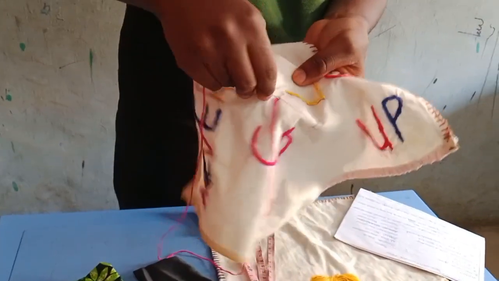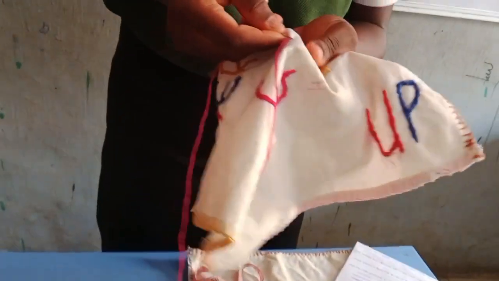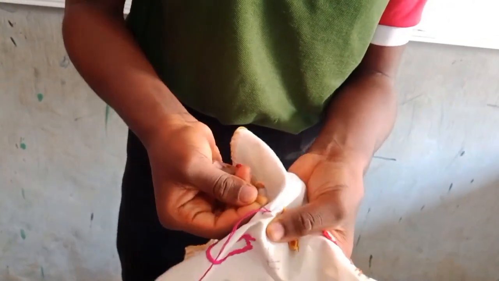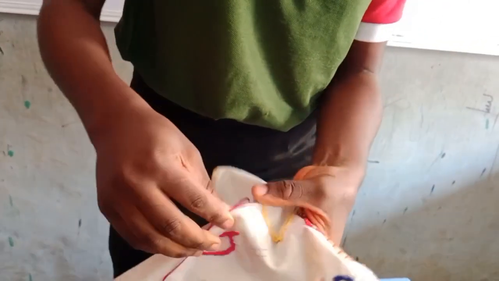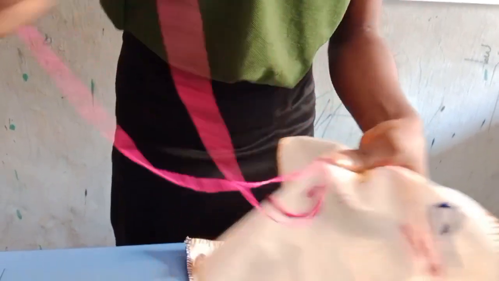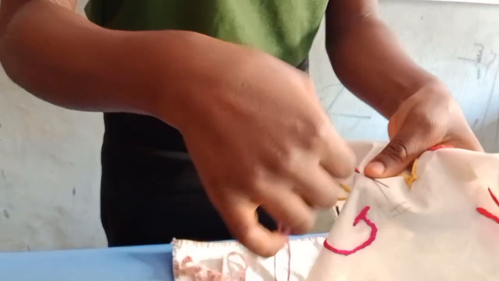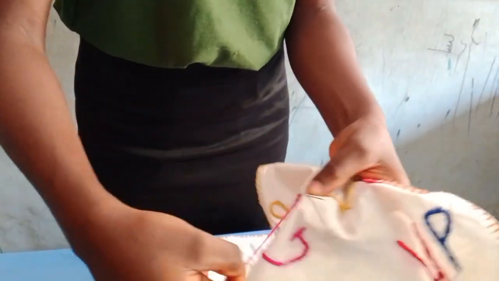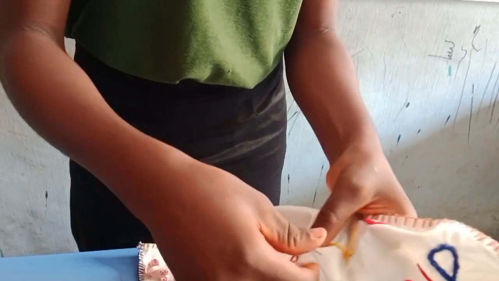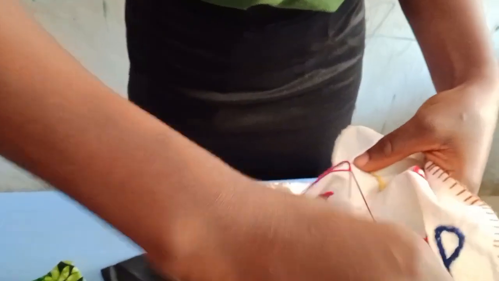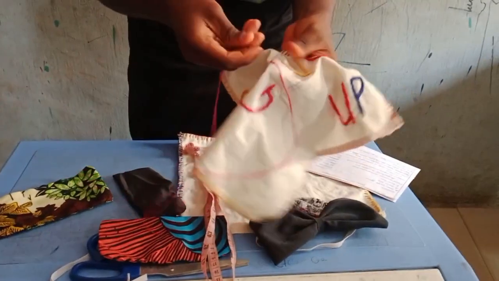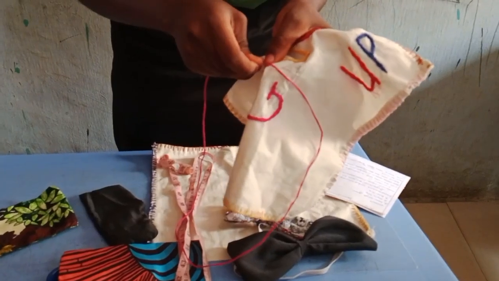Then you put it back in the same place and measure a very small space, and put the needle out again. Then the needle comes from the right to the left, not from the left to the right, because if you do it that way, it's going to bring out the wrong pattern. So you do it like this and you pull it out. It starts from this pattern, then you continue like that.